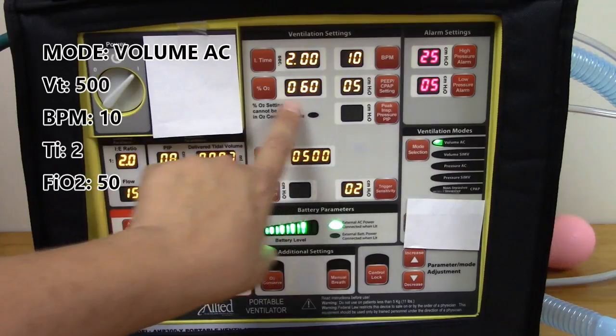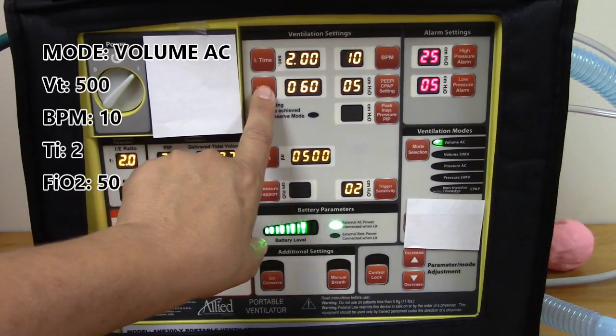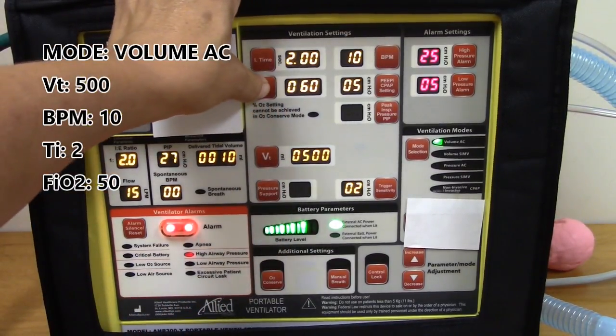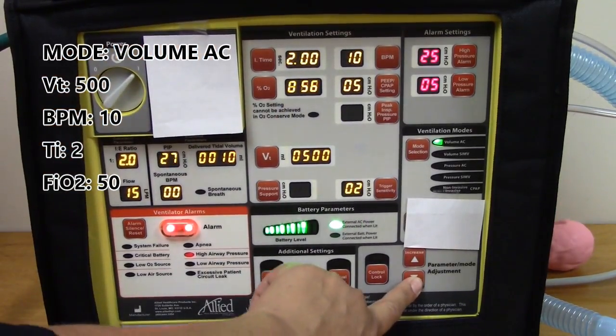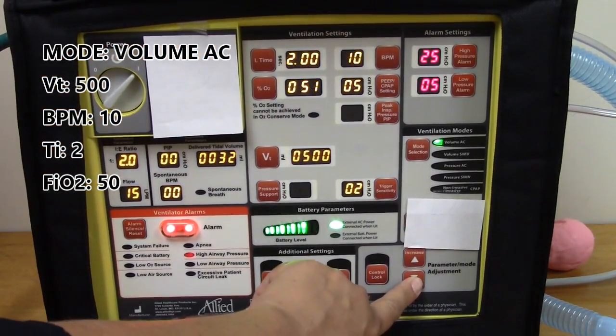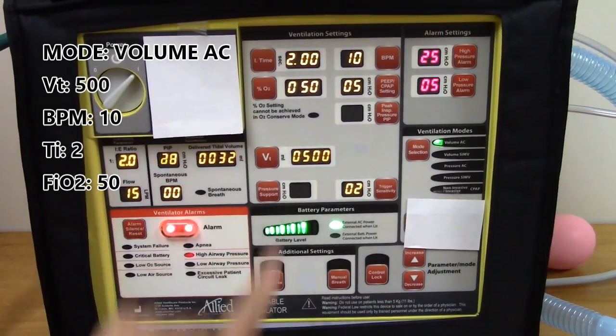And my FiO2, I wanted that to be 50%, so I'm going to decrease that. Push it in, it blinks. You're going to decrease it to 50 and lock it in.